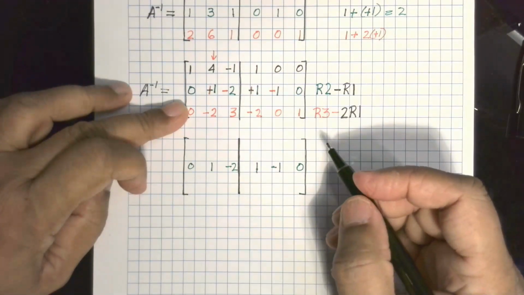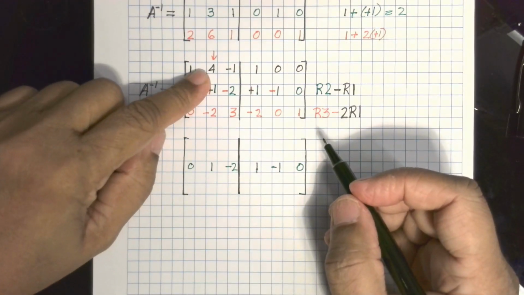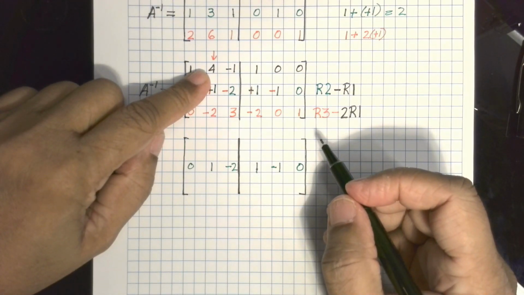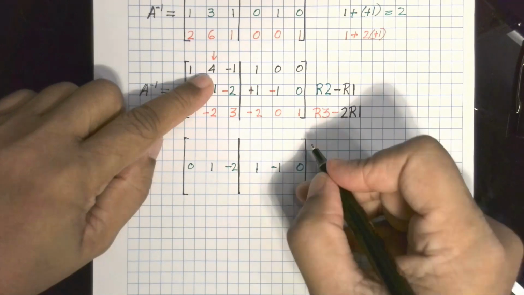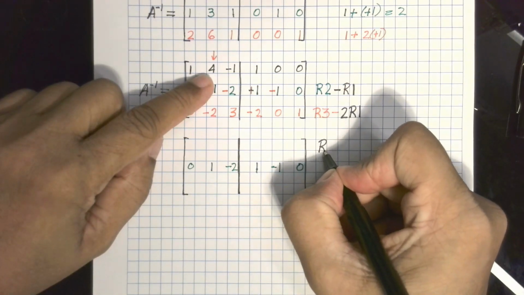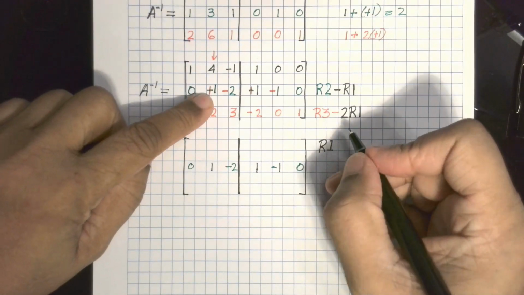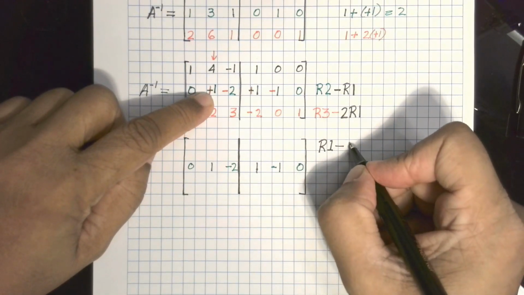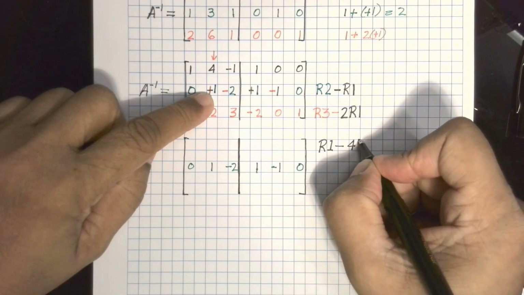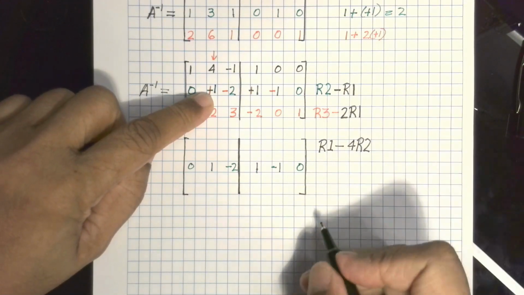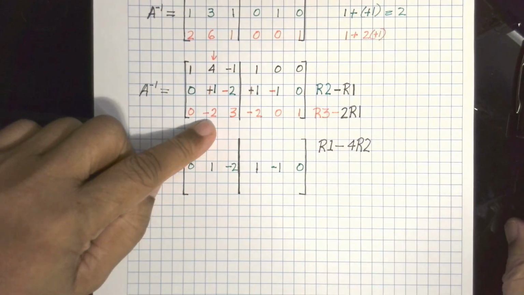What are we going to do to this guy here to make it a 0 is the question, really. So I'm going to take row 1 and subtract 4 of row 2. And then what am I going to do with this guy now?